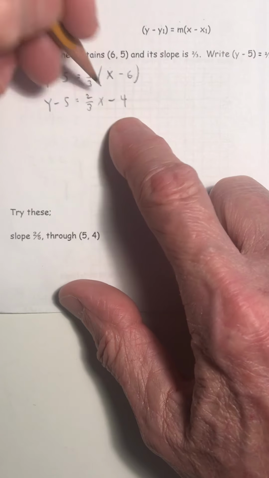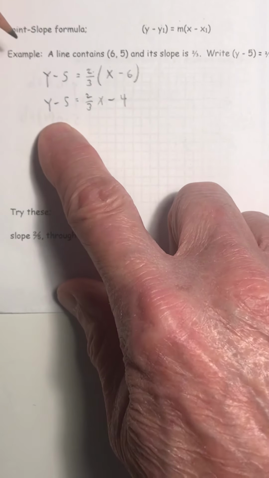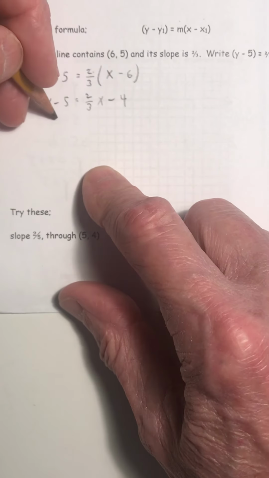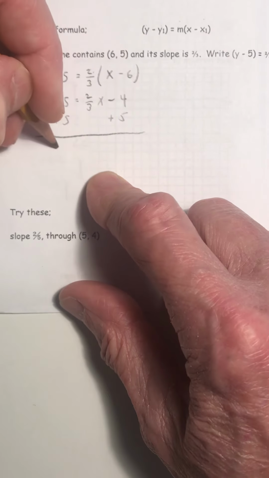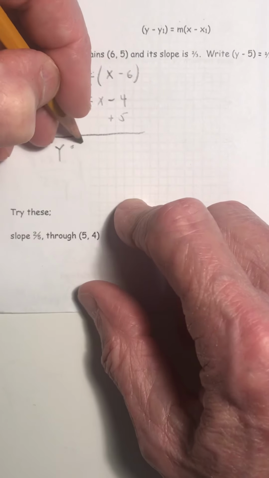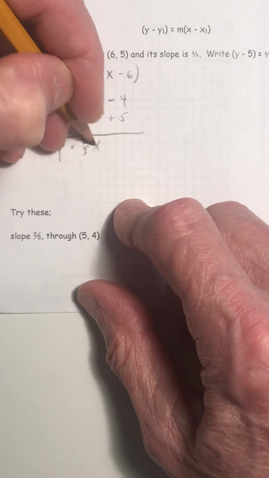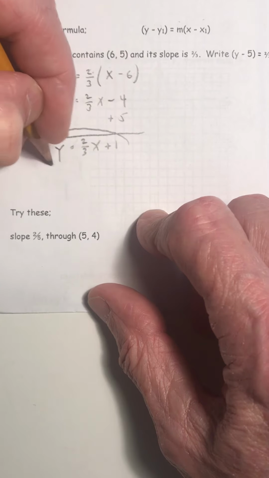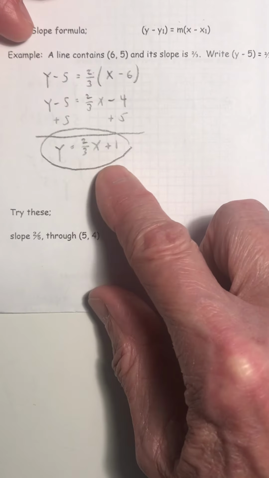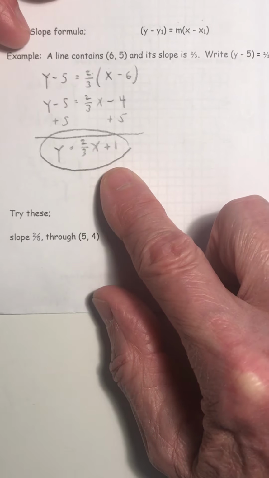So it's 2/3 x minus 4. And to get the y by itself, we'll add 5 to both sides. And then we have y all by itself equals 2/3 x minus 4 plus 5 gives us 1. So there's the slope-intercept form of the equation.